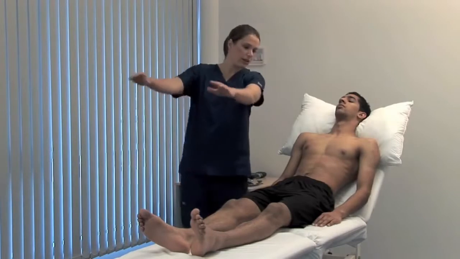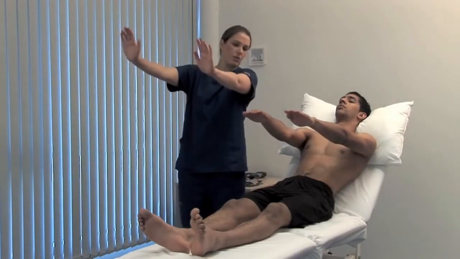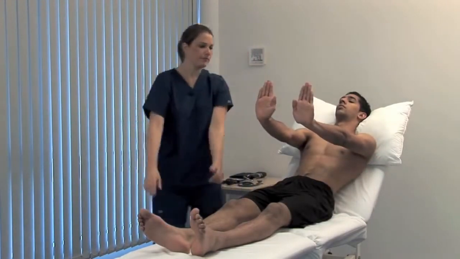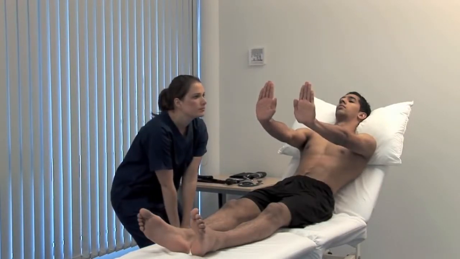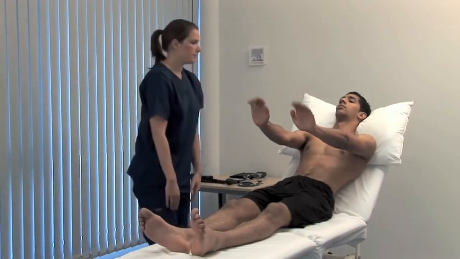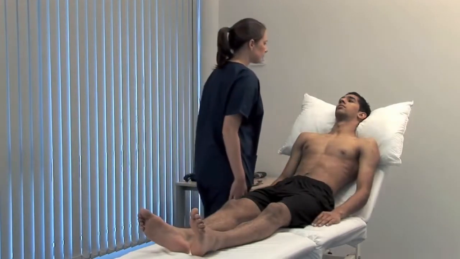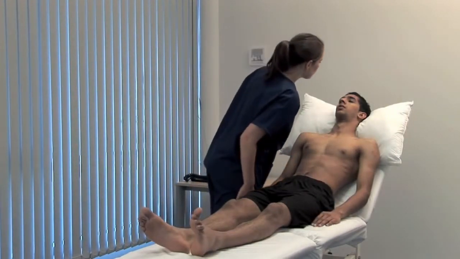Could you hold your hands out for me? Bend your wrist back. Watch for a few seconds. A coarse flapping tremor is seen with severe ventilatory failure and carbon dioxide retention. Look at the neck for accessory muscle use and for the JVP.